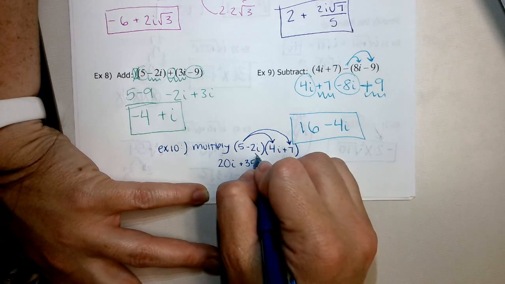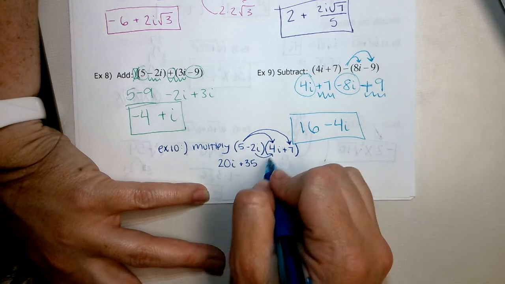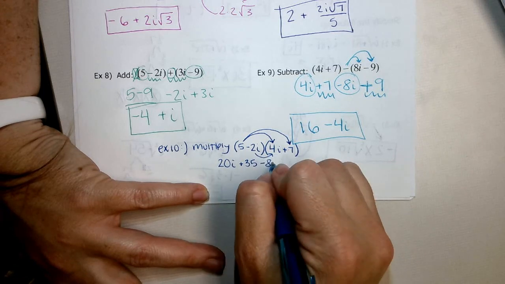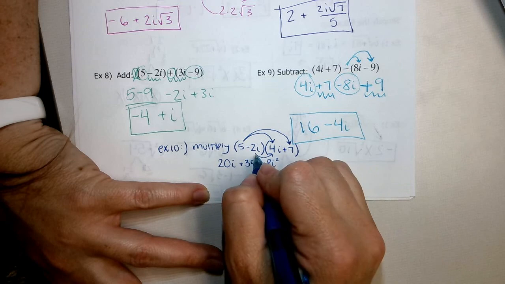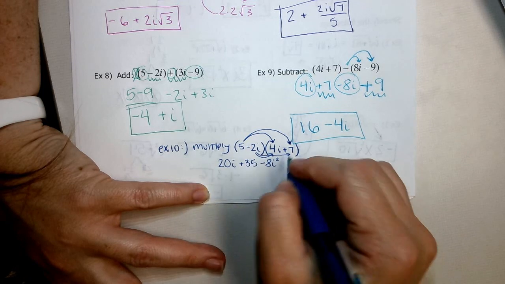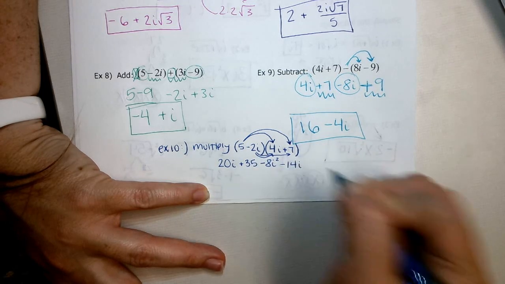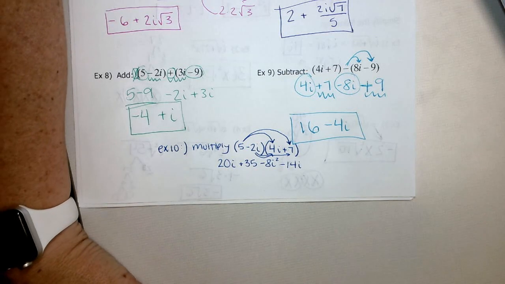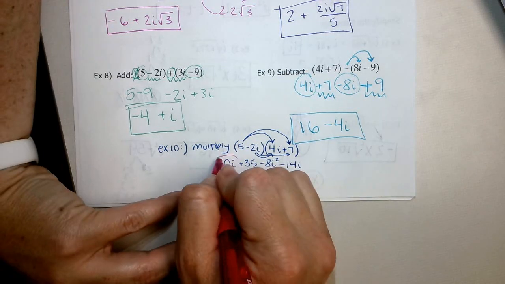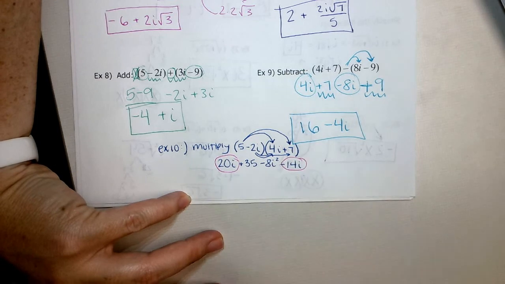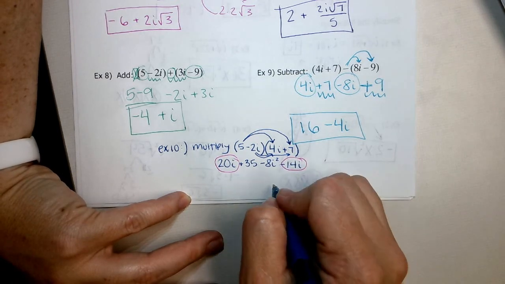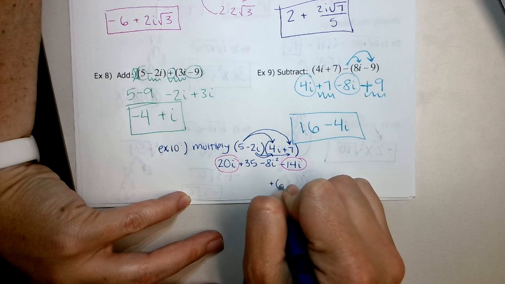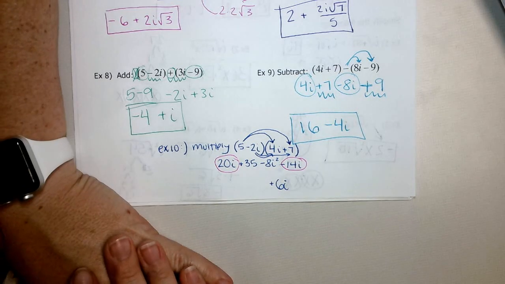Negative 2i times 4i. Well, what's negative 2 times 4? And then i times i is i squared. Negative 2i times 7 is negative 14i. Now, what are my like terms here? 20i and negative 14i. What do those two give me together? Positive 6i. So I know that's part of my answer is the positive 6i.